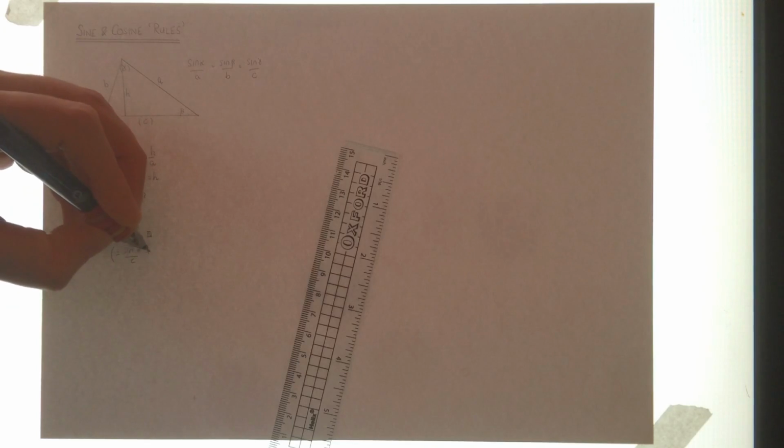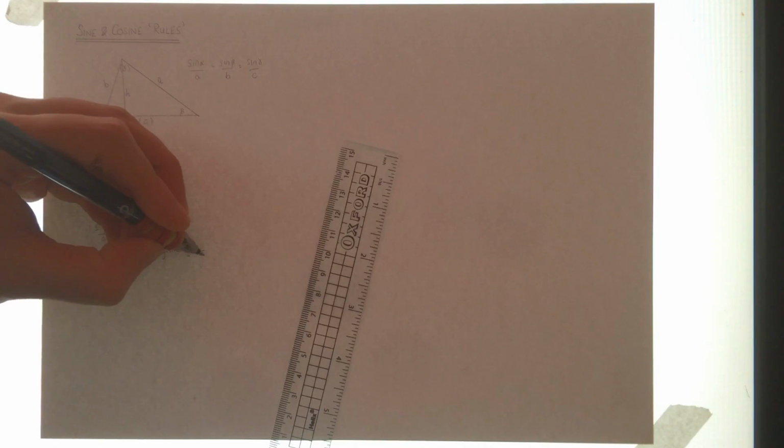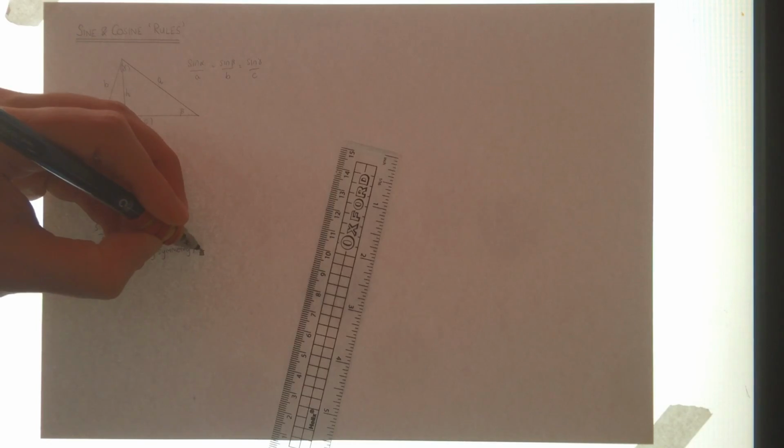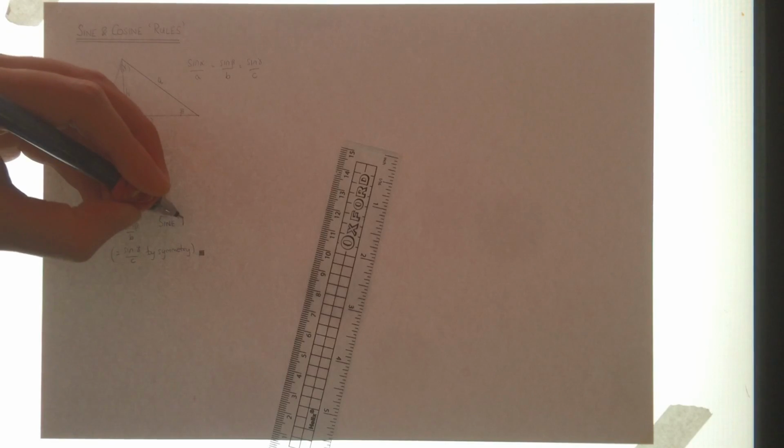So bracket equals sine gamma over c by symmetry. So we should probably relocate our done box to there. Okay, this is known as the sine rule.